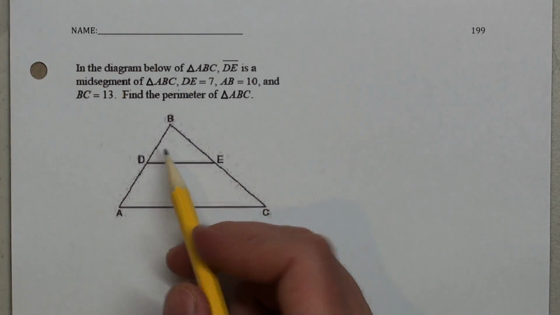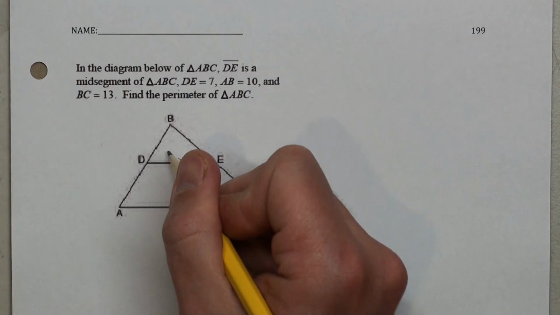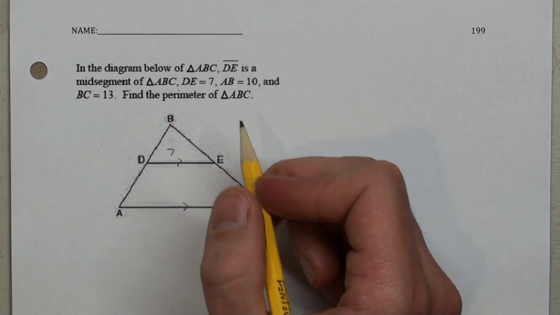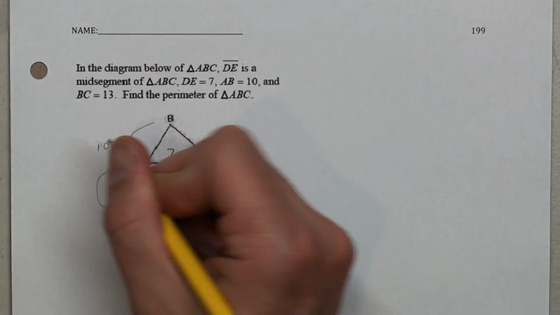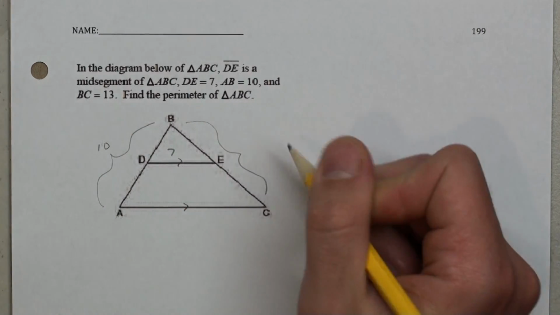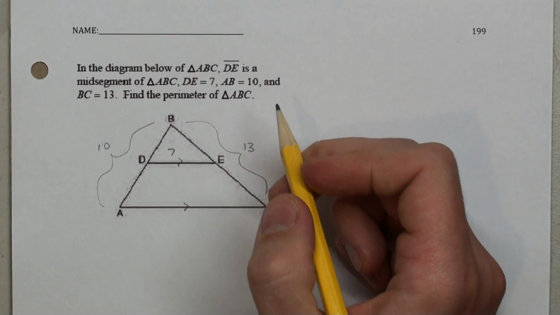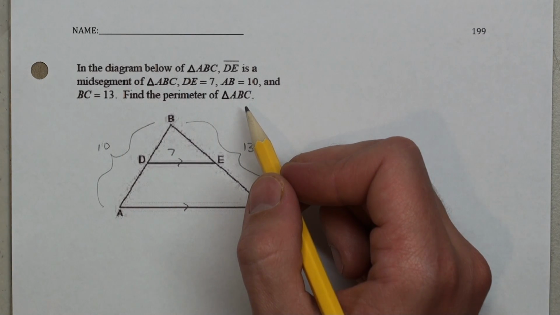DE is a mid-segment, so that means it's parallel. DE is 7, AB is 10, and BC is 13. Find the perimeter of triangle ABC.